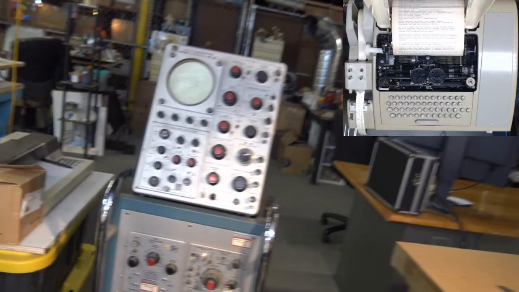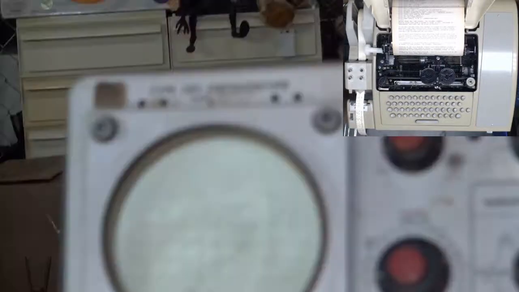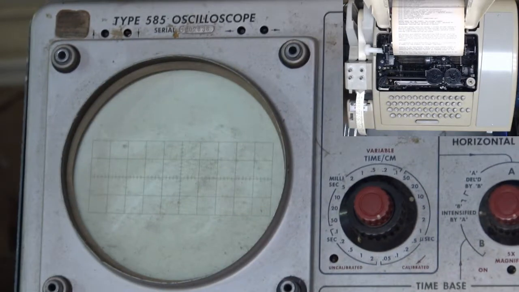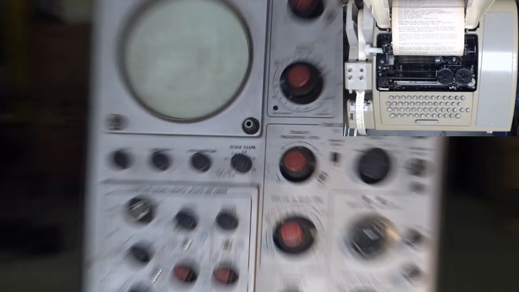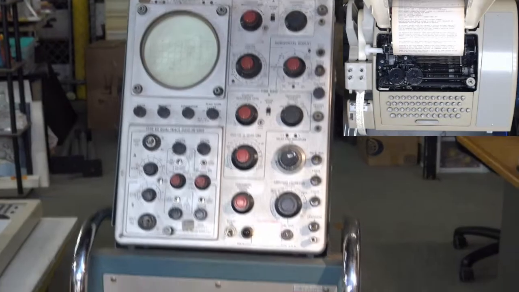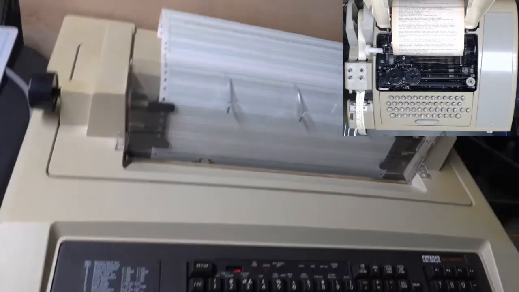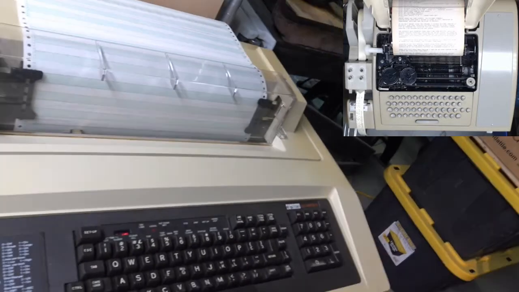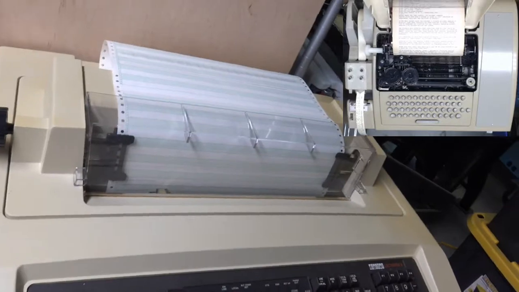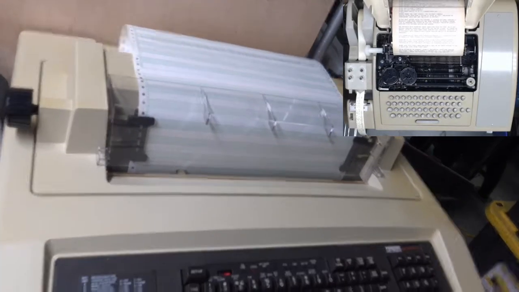But the other thing I want to work with is this. It is a very ancient Tektronix oscilloscope. That is part of my future plan. We're going to do an oscilloscopes class. We'll run a little class for signals and scopes.